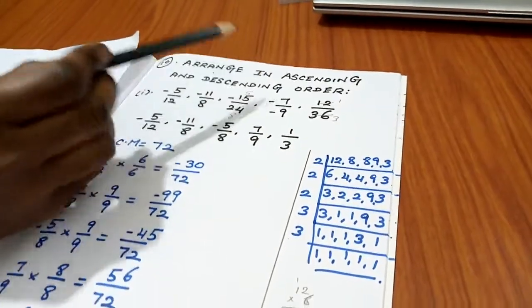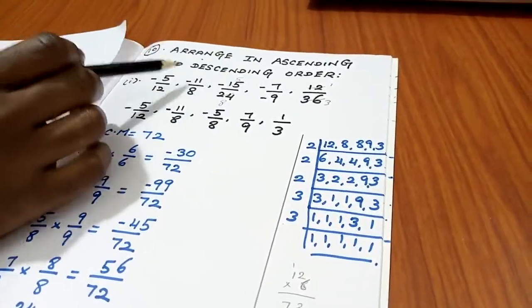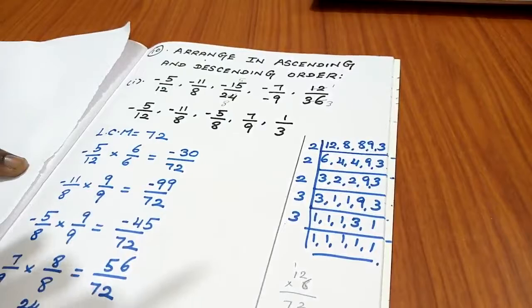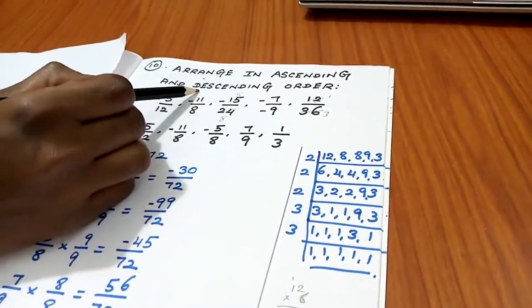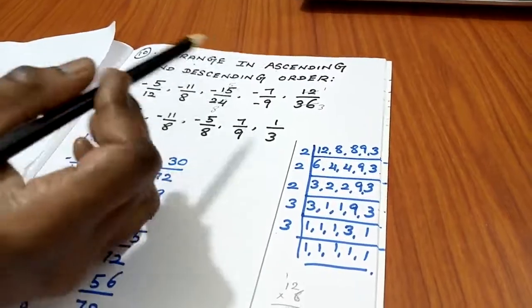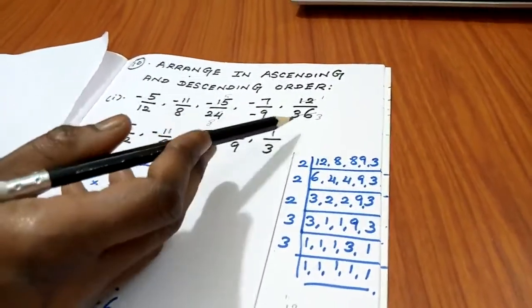Arrange in ascending and descending order. We are going to arrange the numbers in ascending and descending order. What is the meaning of ascending? Ascending means small to big. Descending means big to small. 1, 2, 3, 4, 5. They are given 5 rational numbers.